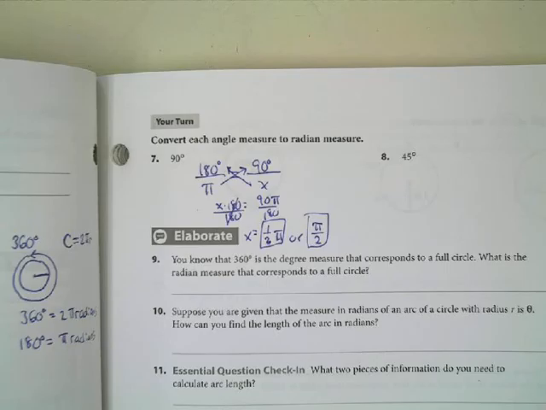Questions on anything? We're all good? Typically, we don't. I mean, that's fine. You could write 0.25 pi, you could also write 1/4 pi, and then that becomes pi over 4. So that's typically how you write it, as a fraction.